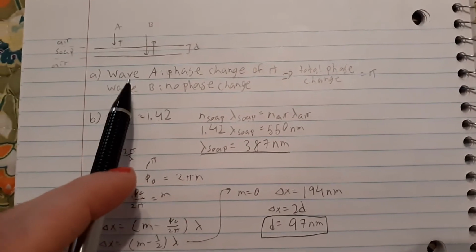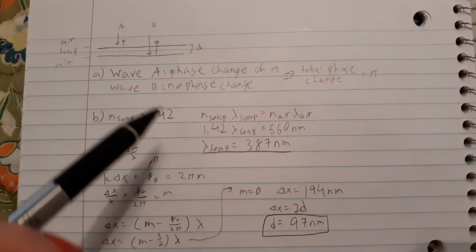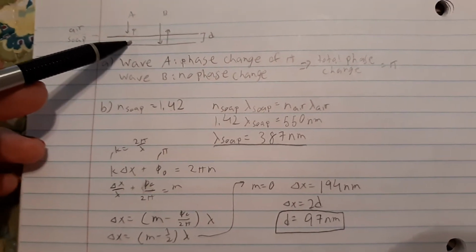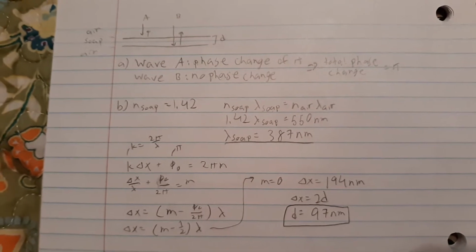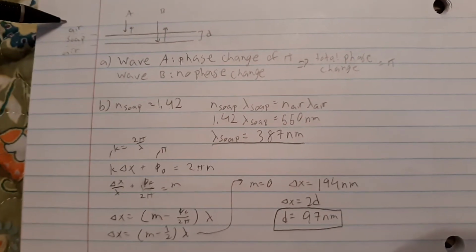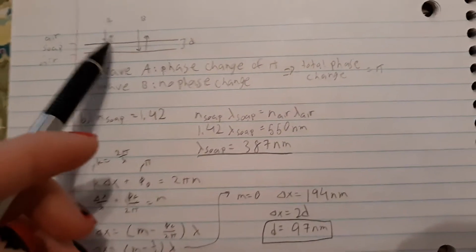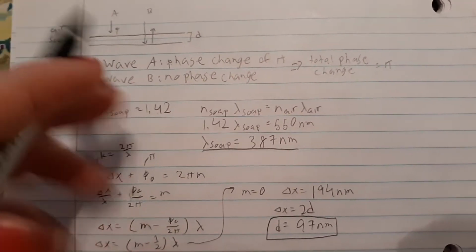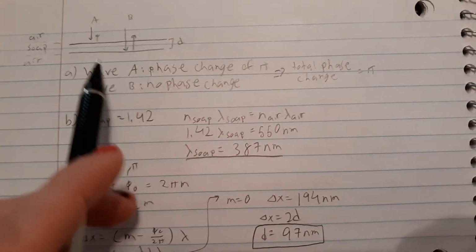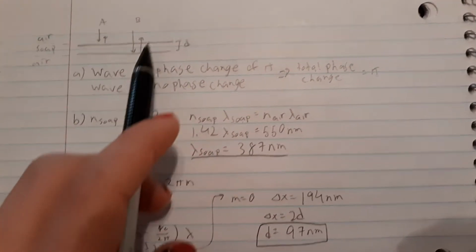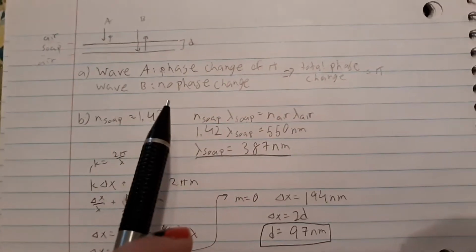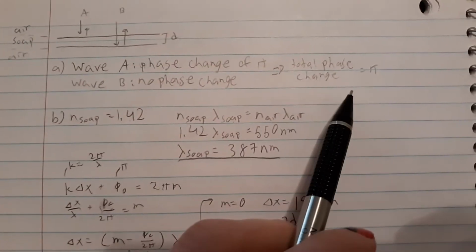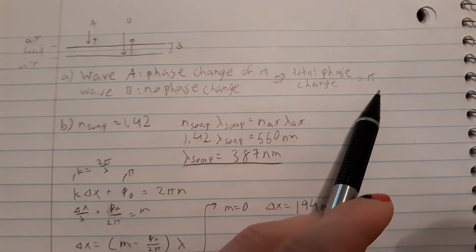So wave A is going to have a phase change of pi radians because it is reflecting off of the soap, which has an index of refraction of 1.42, which is higher than air, which is about 1. So when you reflect off of something that has a higher index of refraction, you have a phase change of pi, but wave B is reflecting off the air in the soap, which has a lower index of refraction, so it has no phase change, so the total difference in phase between the two light rays is just pi radians.